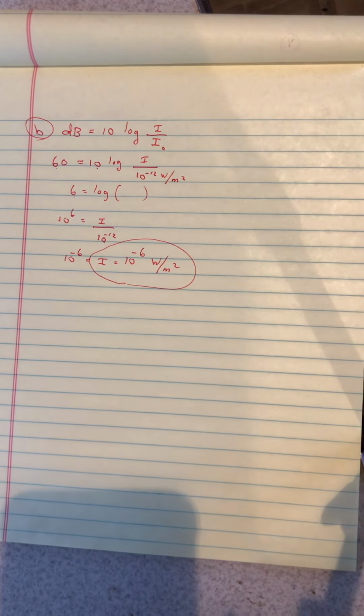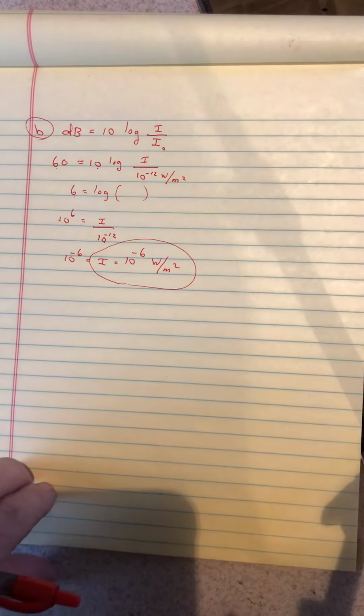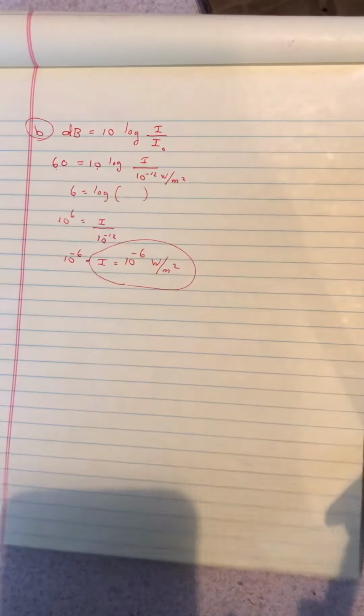Hey, welcome back. I want to continue with this problem. There was more to part B than I gave it credit. This is where I finished. Let's see, what number was this? This was chapter 37, number 34.